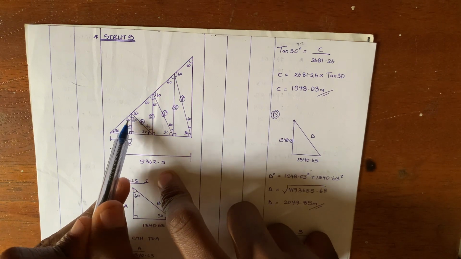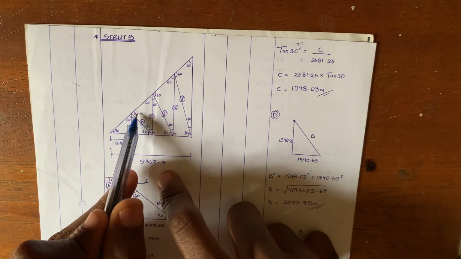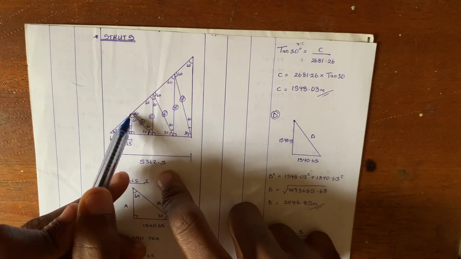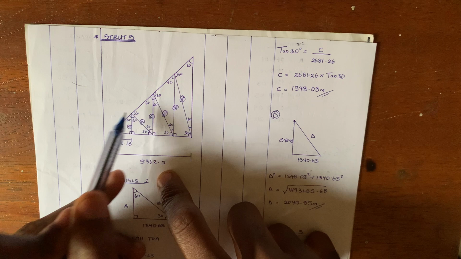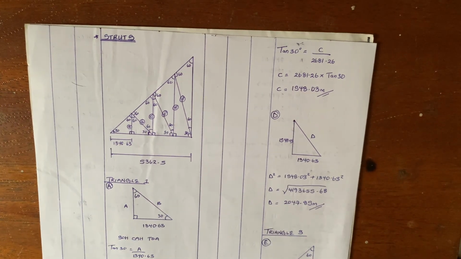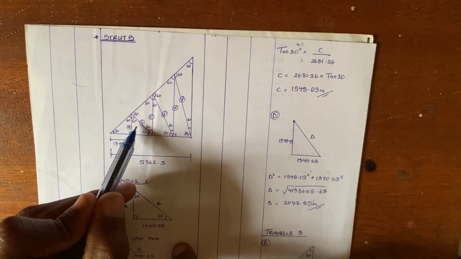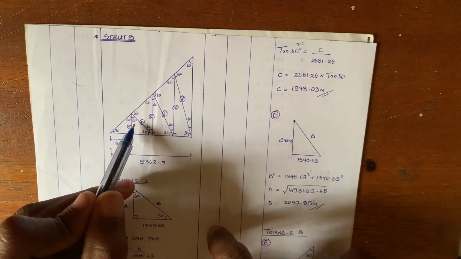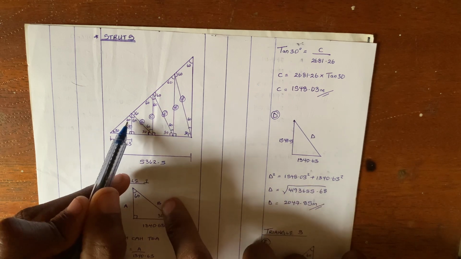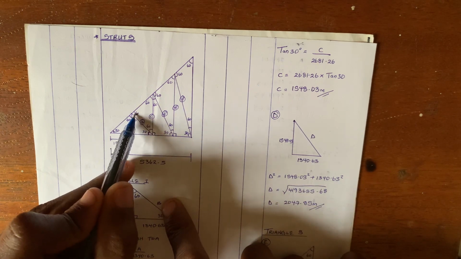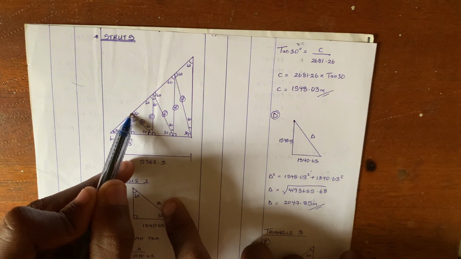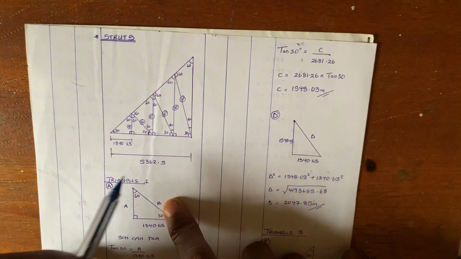So since we've had 60, 60, we want to find for x, that is this one here. So what would I do? This is an angle at a straight line, and angle of a straight line is equal to what? 180 degrees. So 60 plus 60 will give me what? 120. 180 minus 120 will give me what? 60. So it means that if here is 60, here is 60, and here is 60, adding everything together will give me angle at a straight line, which is 180.